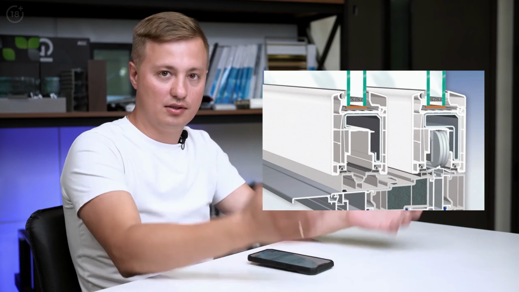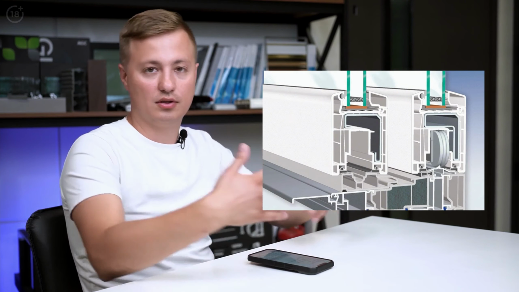These lift and slide doors can be made with 2 panels, 3 panels, even 4. So, there are a lot of different opening options. And this is a really popular topic. It's called lift and slide doors. By the way, they can be either automatic or manual.